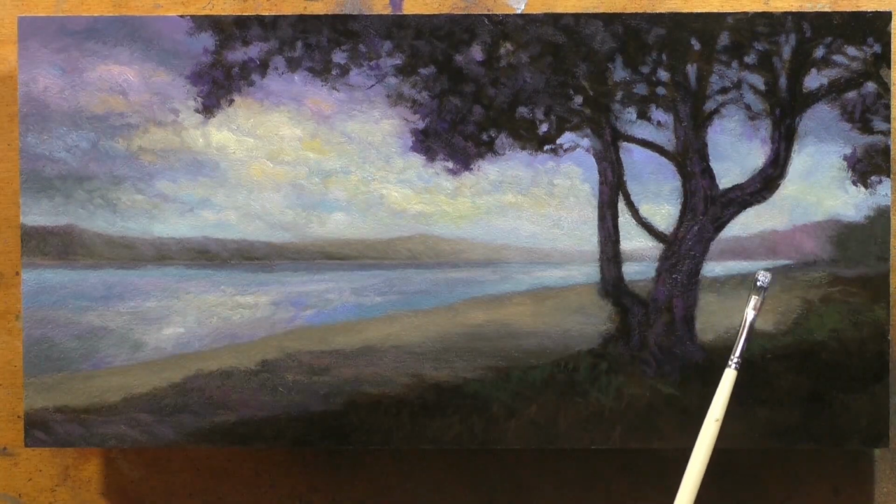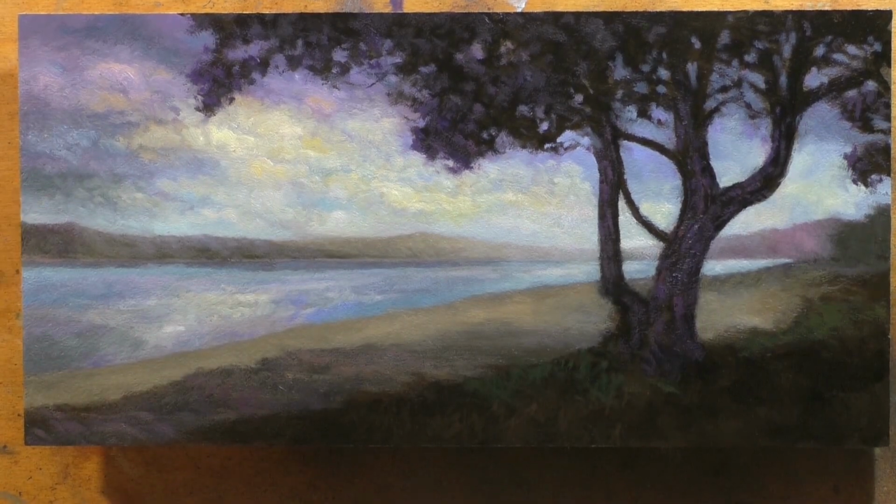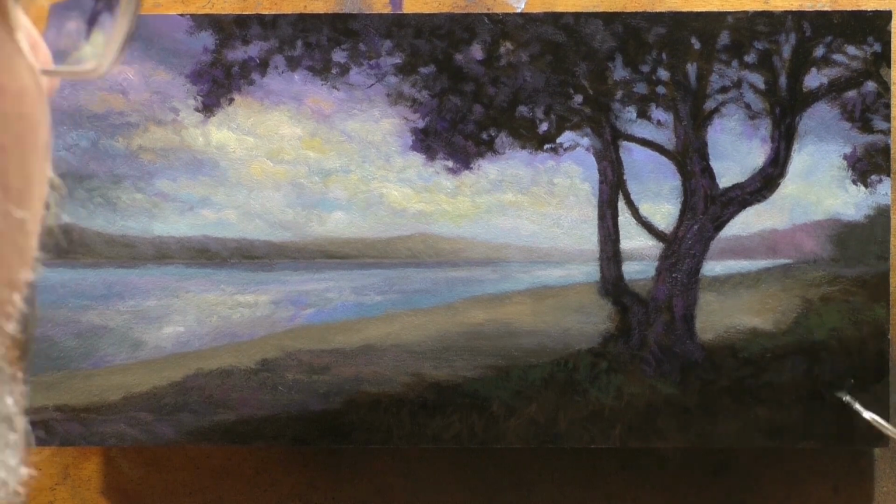And oh, actually, there is a little green there. I veered into the green zone slightly.